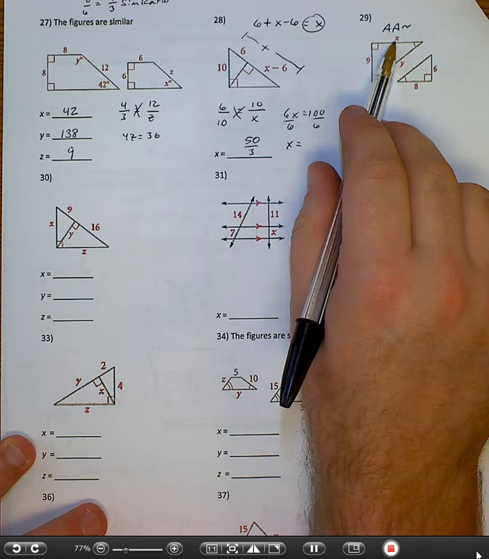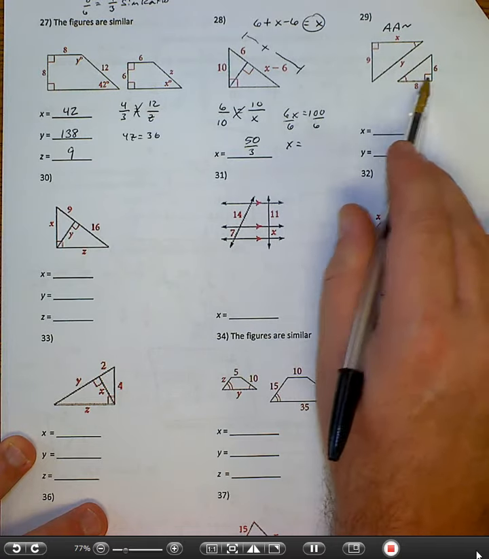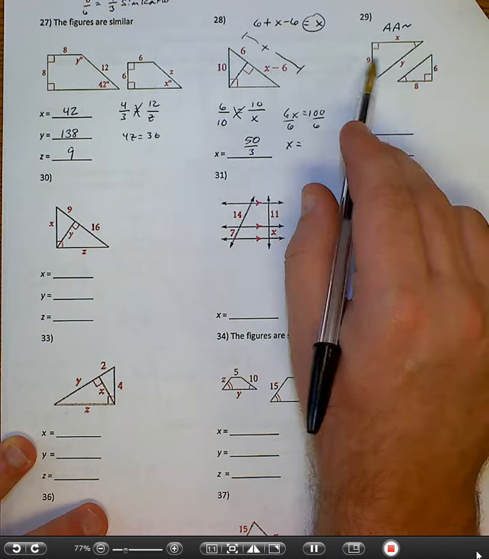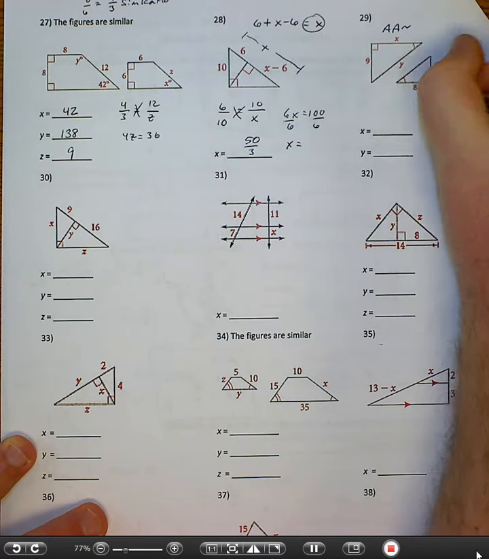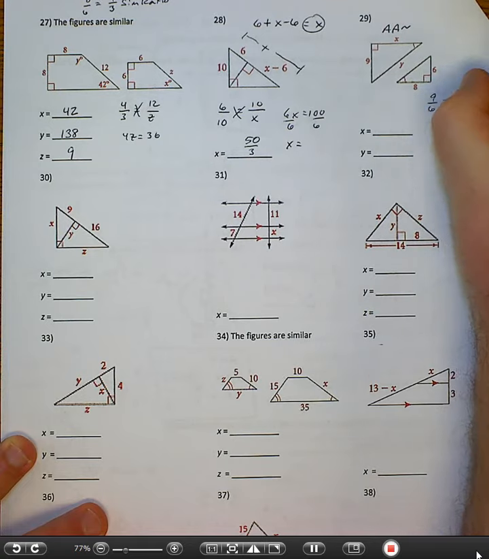X matches up with, notice how it's between the two angles that are marked. Between the two angles that are marked is 8. So X matches up with 8. That's not where I get my ratio. Where I get my ratio is 9 to 6. So 9 to 6 gives me my ratio, which is 3 over 2. And that's what I'm using to find x and y.